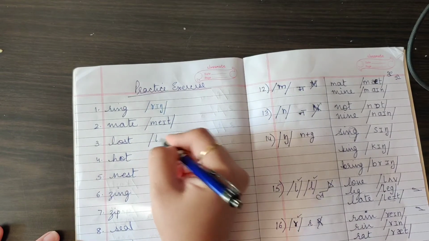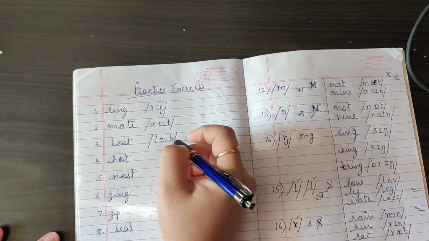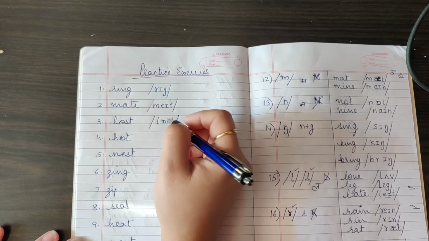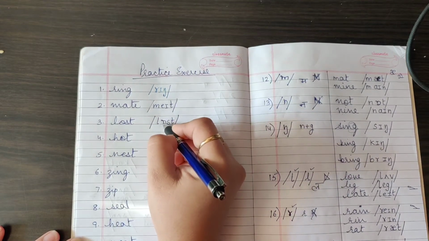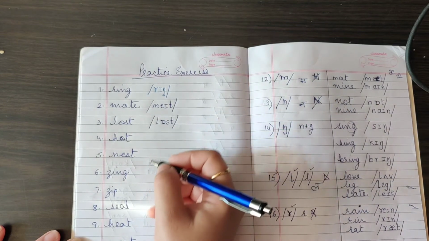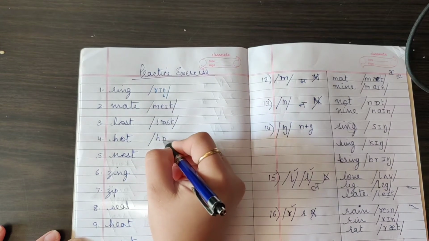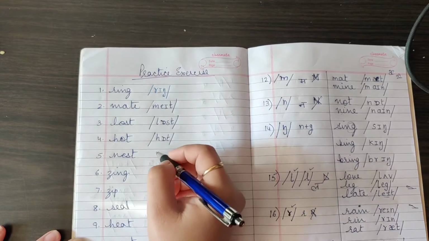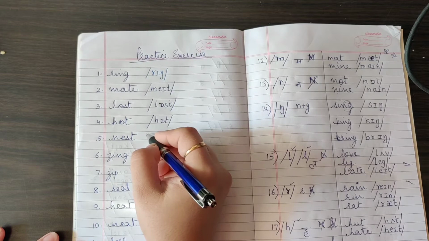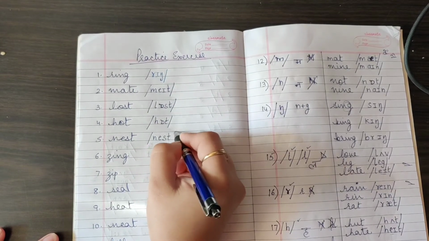Lost, l, o, s and t. Very simple. You have done the l sound, s and t sounds also in these video lectures. So this o sound, we have done this previously also in the examples. The next is hot. Again the o sound, o and t. Very simple. The next word that we will cover is the word nest. So n, e, s and t.